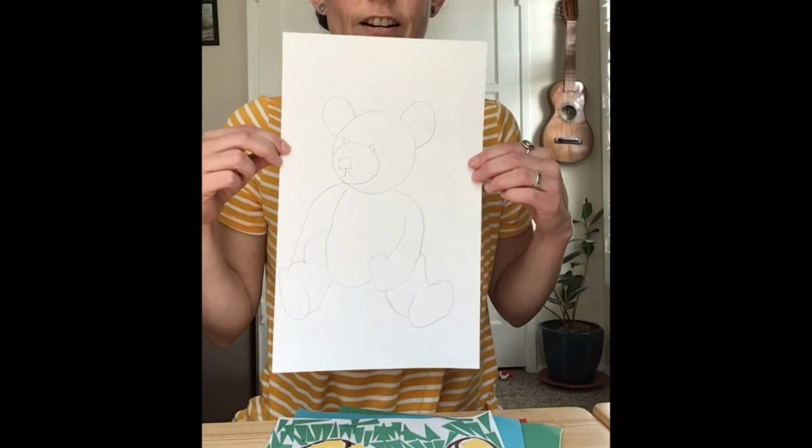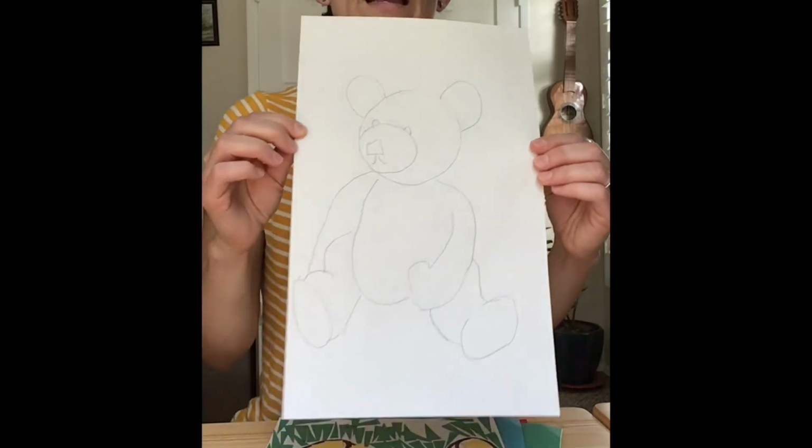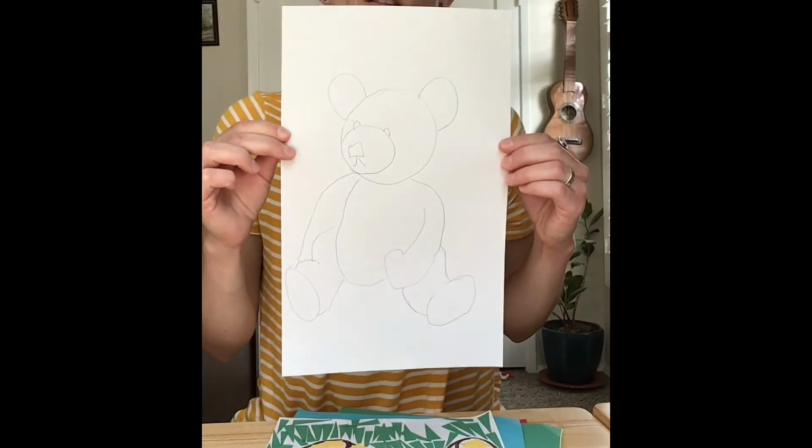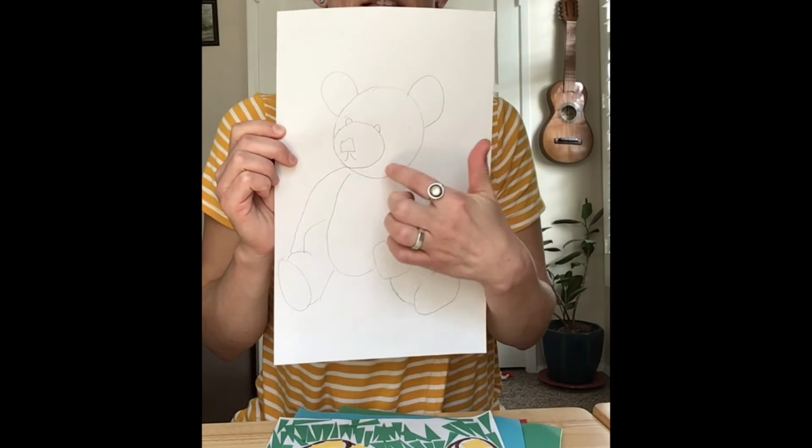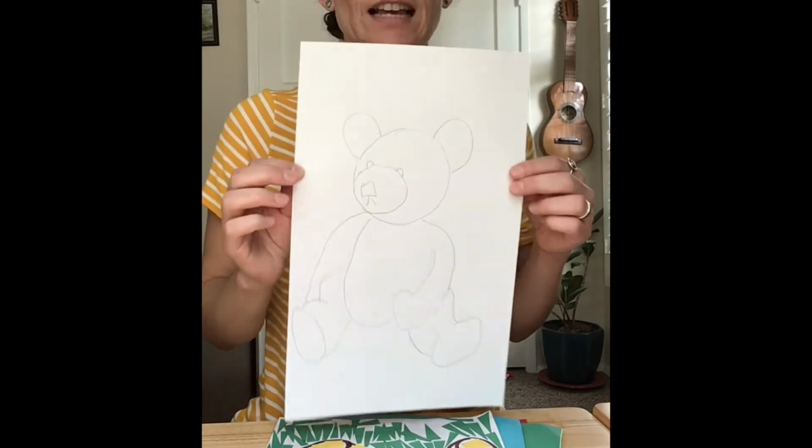Once you've gathered all your art materials, then you're ready to draw. First, you want to draw what you see. So for Teddy, I'm going to first draw his head and then work my way down. So his head. There, here he is. And I drew big so that I can fit small pieces of paper inside the image.